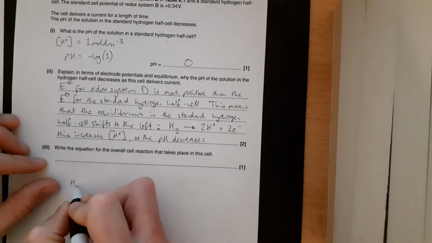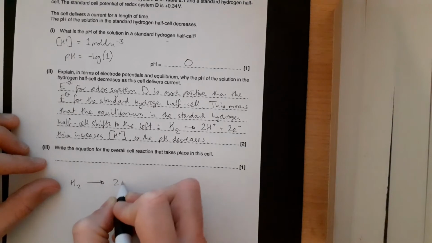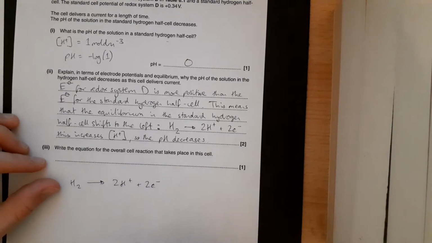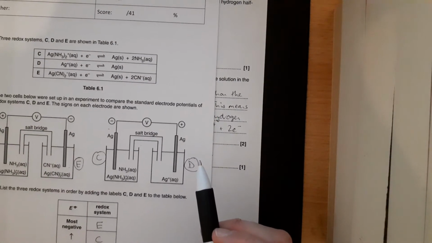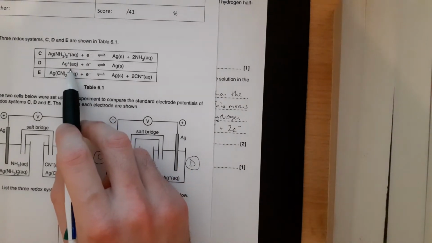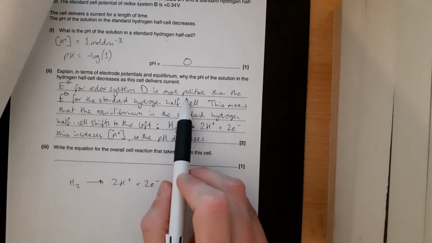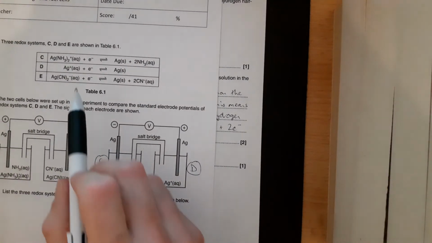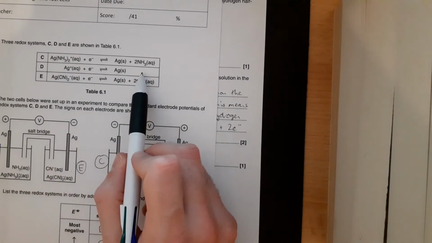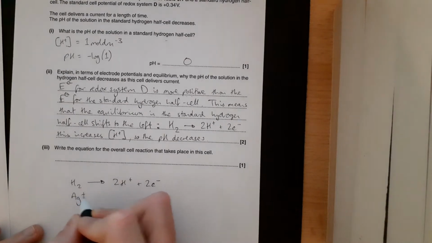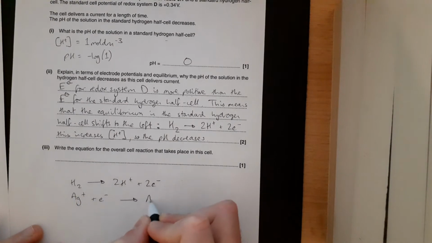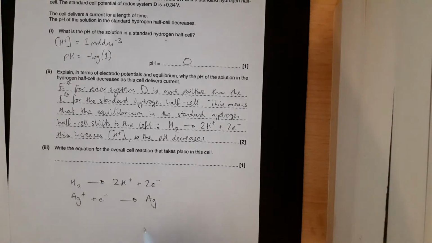So let's just write this underneath again. We know that this reaction is happening this way, and then the other one is redox system D. So if we look that up, where's redox system D? This is this silver one, and we said that redox system D was the more positive one, so redox system D would be being reduced. So this equilibrium would be going from left to right. So it would be Ag plus plus electrons going to silver. So this would be our other half equation.